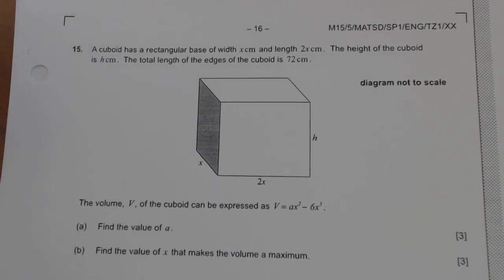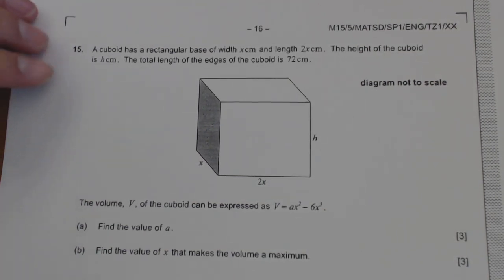This is about a cuboid. This has a little bit of geometry and some calculus in it. So let's go. A cuboid has a rectangular base of width x centimeters and length 2x centimeters. The height of the cuboid is h centimeters. The total length of the edges of the cuboid is 72 centimeters.